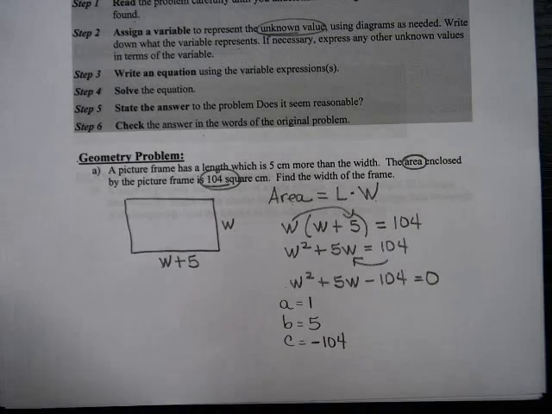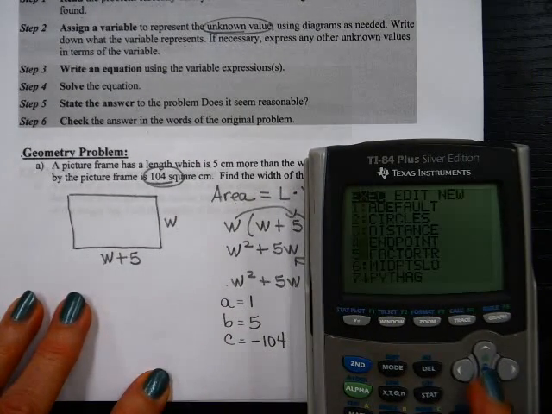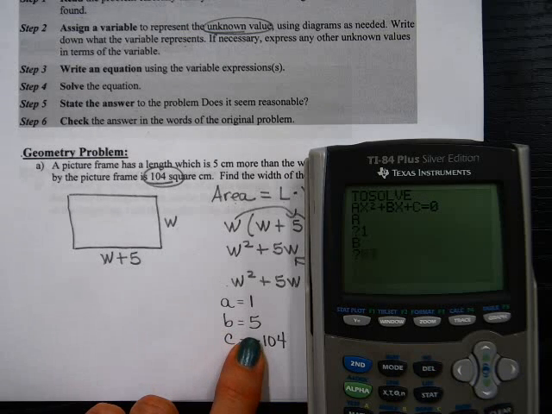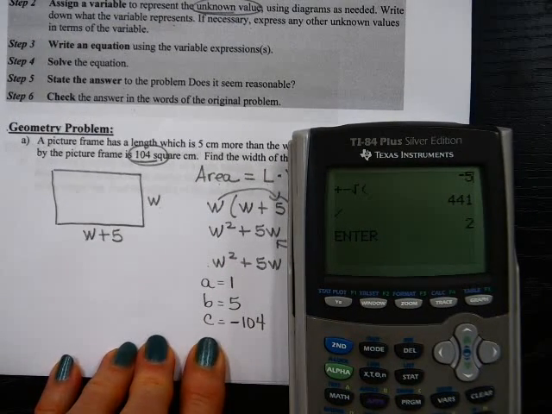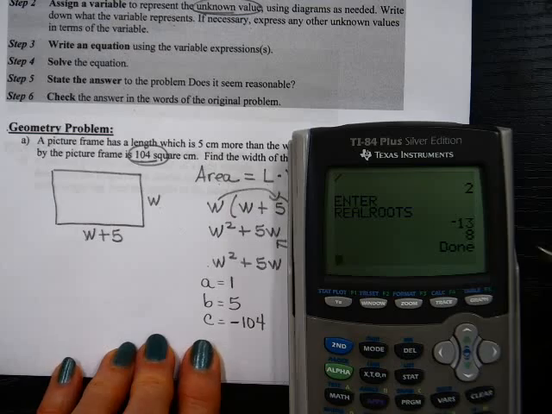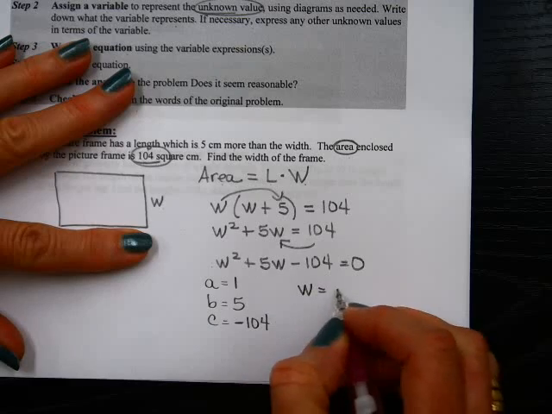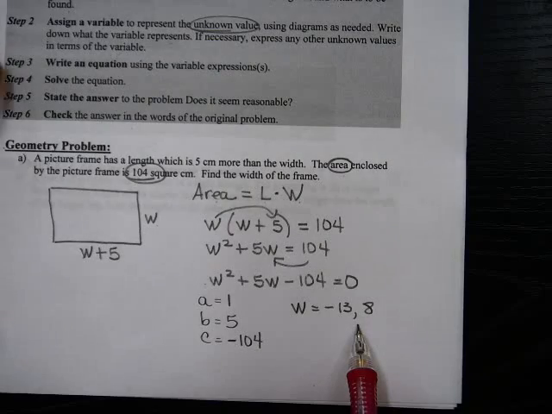We can put this in our quadratic formula. So here's our quadratic formula. Our A is 1, our B is 5, and our C is negative 104. Remember to use your negative sign, not your subtraction sign. Hit enter. And since it's an application problem, let's just go ahead and hit enter one more time, and we get two answers. We get a negative 13 and an 8. So W is negative 13 or 8.